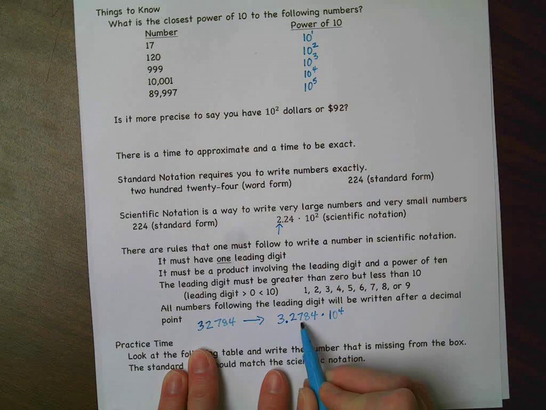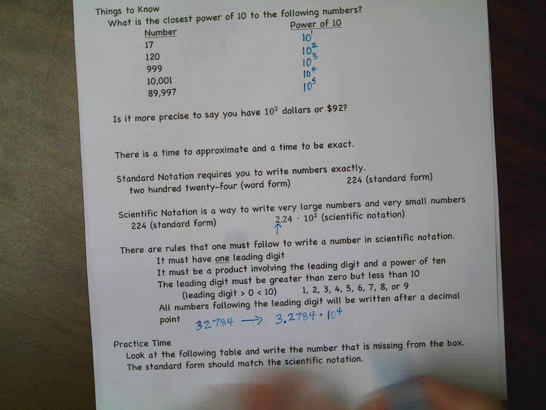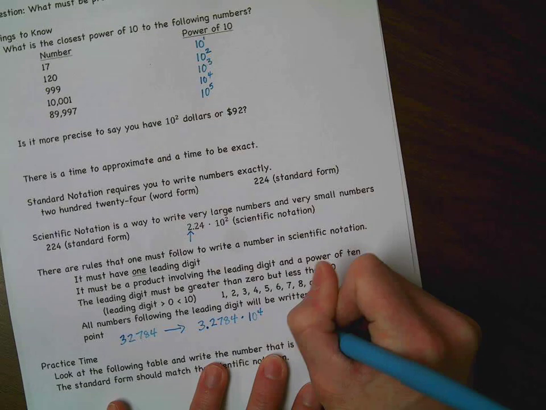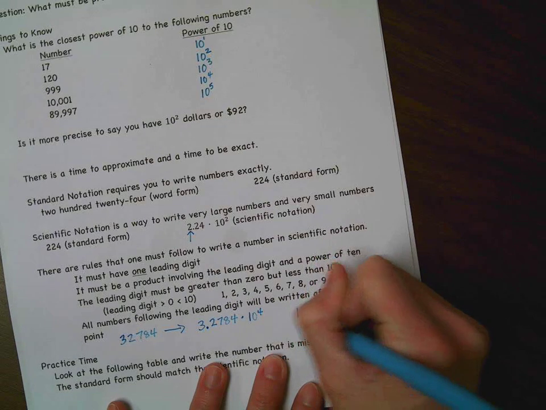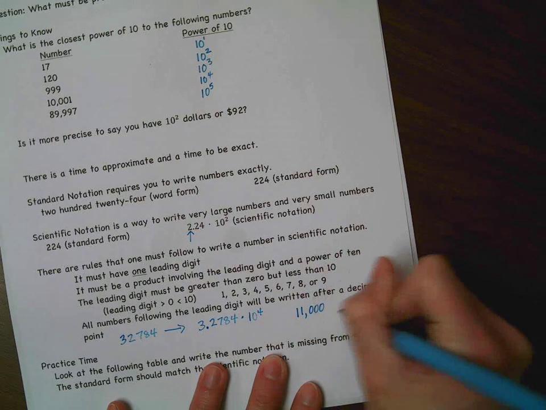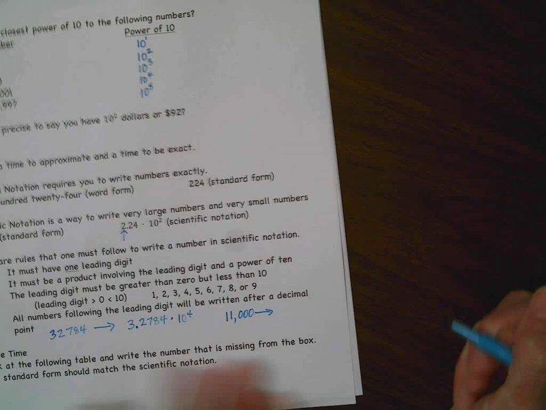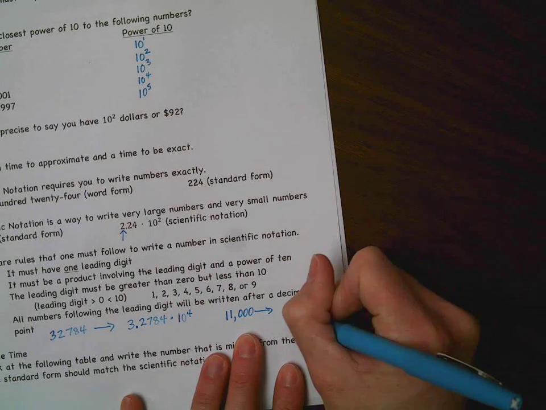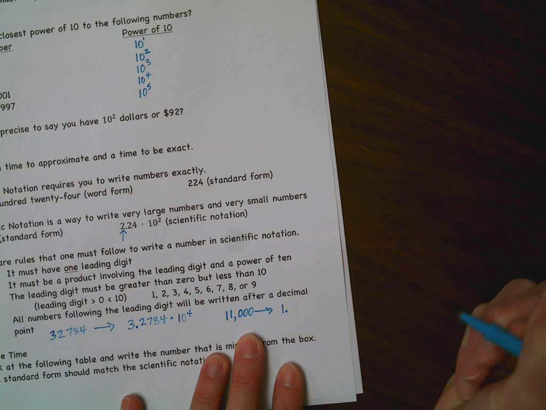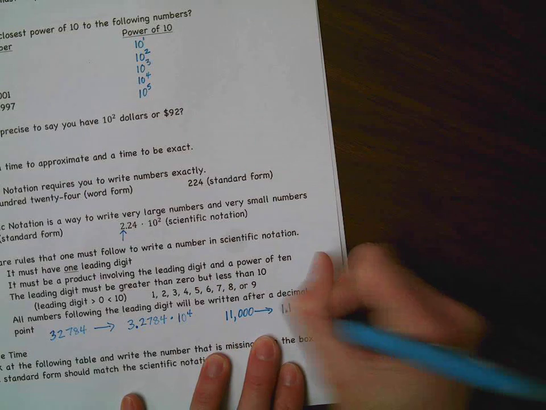And so as you can see, these are all valuable digits that don't equal 0, so we have to include them in the answer. Whereas if you have the number 11,000, in order to write that in scientific notation, then your leading digit would be a 1, right?